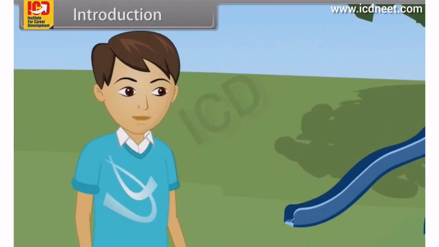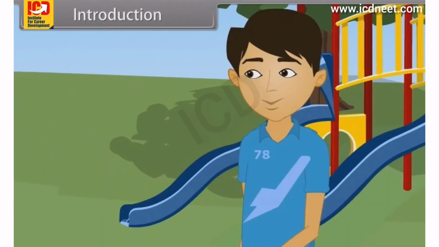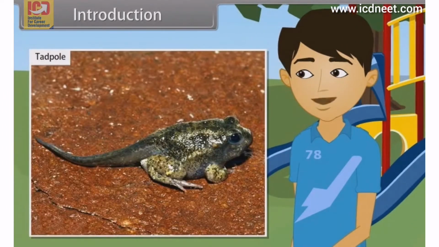How do they breathe? Good question, Deepak. Frogs use internal gills and their skin for breathing underwater, and they also use lungs for breathing in air. Their skin is slippery with mucus and is always kept moist. One interesting thing I would like to tell you is that adult frogs do not have a tail, and a tail is present in tadpole. Let's know more about it.